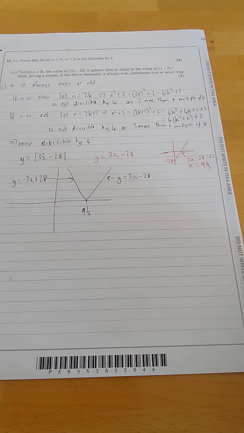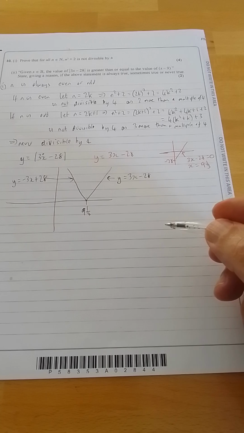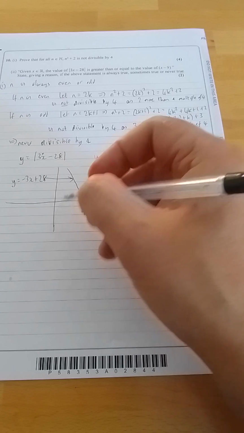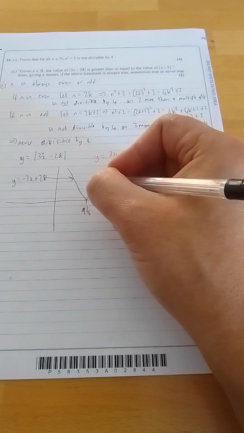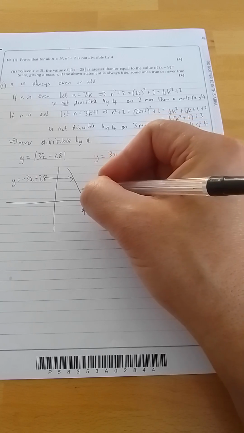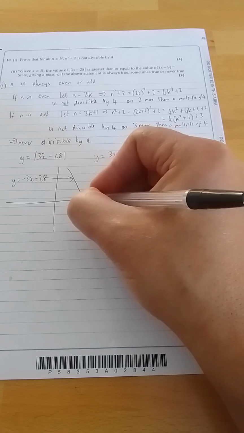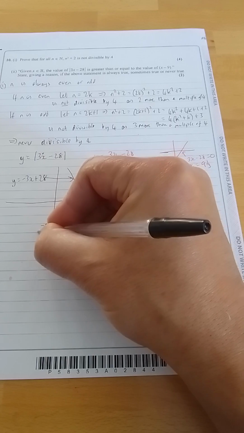This will be a graph with a gradient of 1 and a y-intercept of minus 9. So it goes through minus 9 here, and when y is 0, you'll see it goes through 9. So it goes through 9 here and minus 9 here, and the line will look like that.